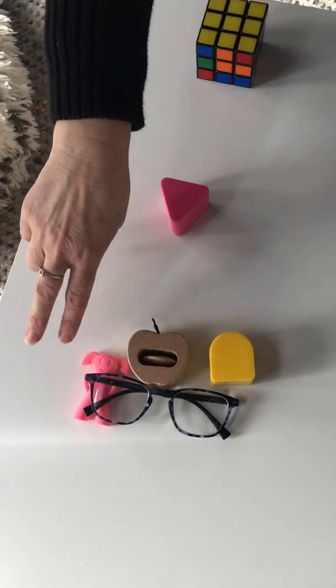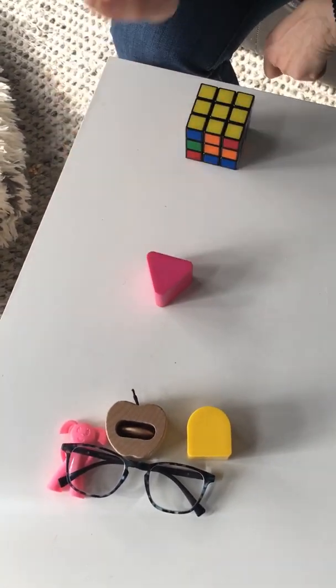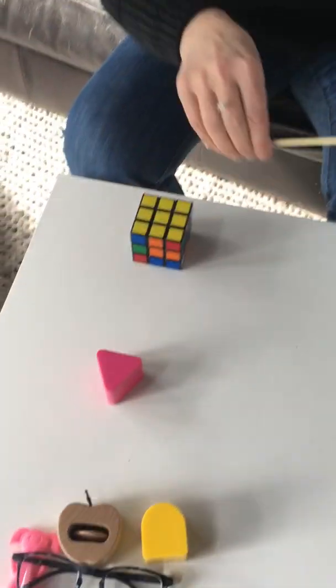Okay, so let's have a recap. I've grouped my objects: 1 line of symmetry, 3 lines of symmetry, 4 lines of symmetry. Have a go at doing that with your shapes that you made last week or any other shapes that you've got around the house. And then you can run off and do your shape hunt.